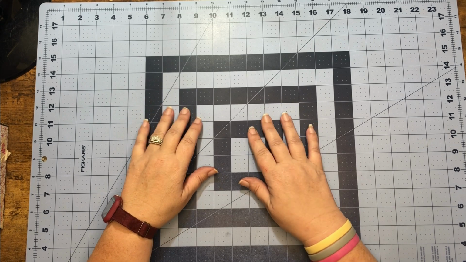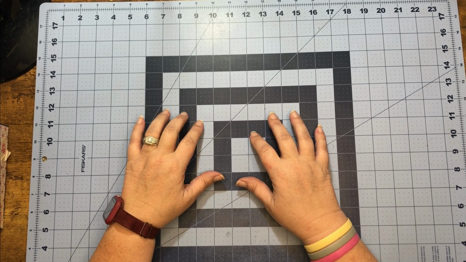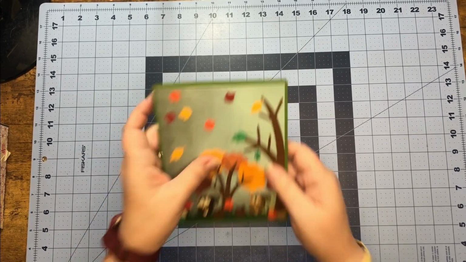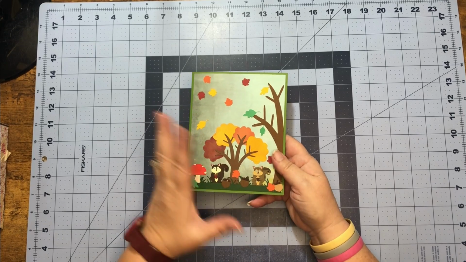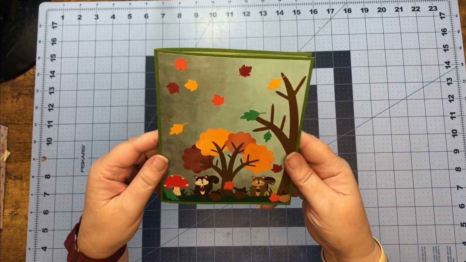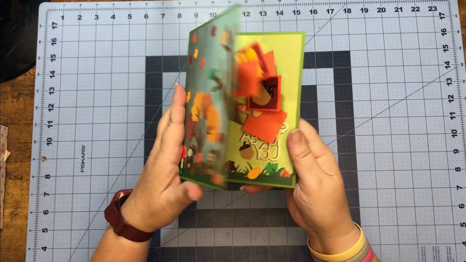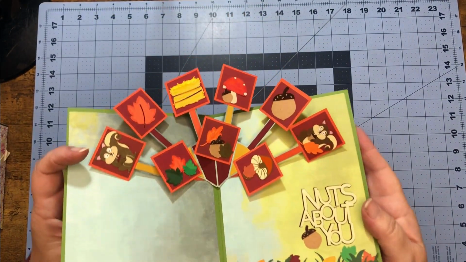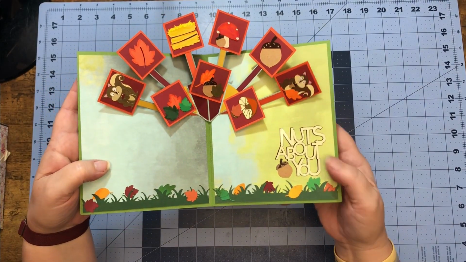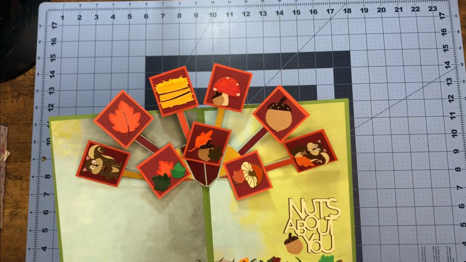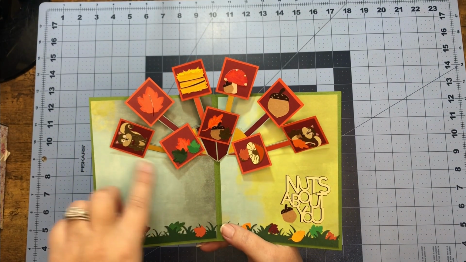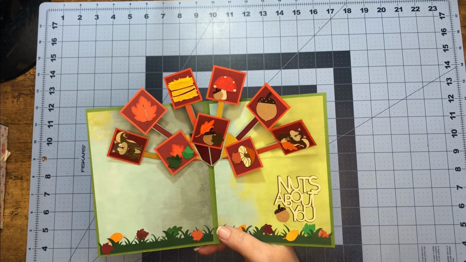So this week, what's popping and dropping is a photo expand out pop-up card. And we can turn this into anything that we would like. On the front, I just did a fall scene with some squirrels, and then we open it up and it says, I'm nuts about you over here. And then we have all these little different areas. We can put a picture, or you can do different little scenes in them.